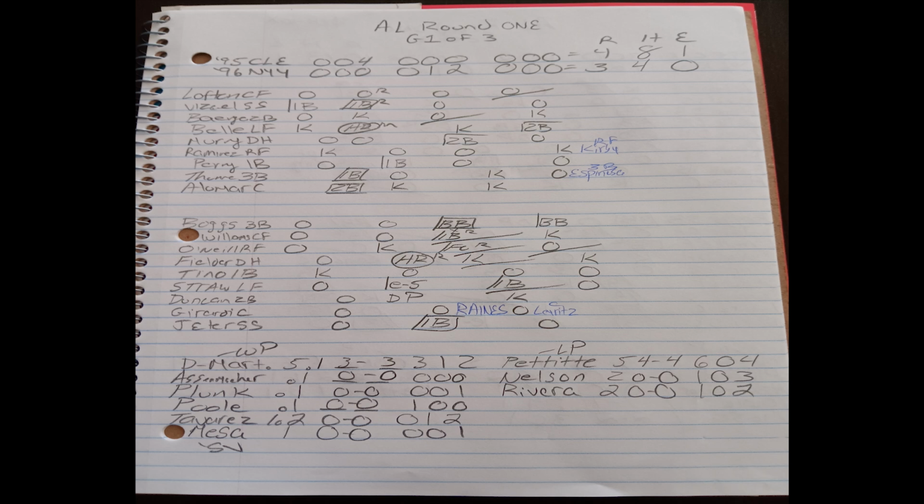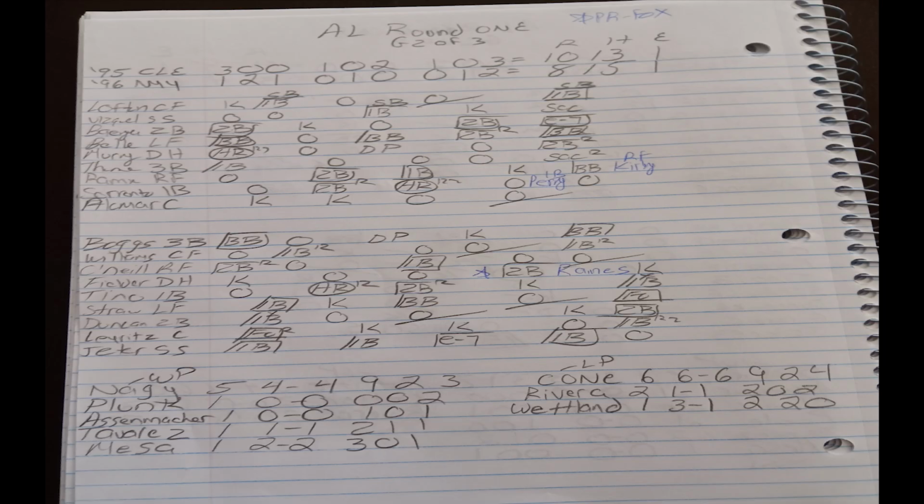Now in game number two, we have Charles Nagy going on the mound for the Indians, and he's going up against David Cone. And you're going to see the 1995 Indians are moving on to the semifinals, as they win this one by a score of 10-8. It was really a wild game. You can see neither starting pitcher really did that well, although Nagy did get the win as he allowed 4 runs in 5 innings of work.